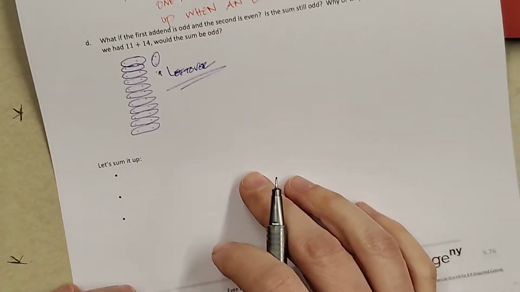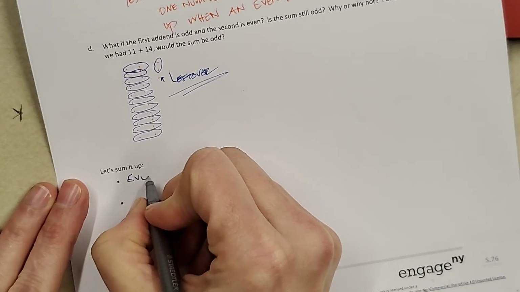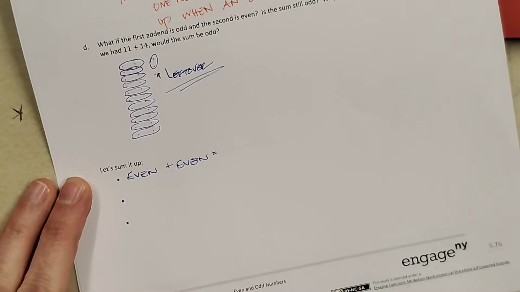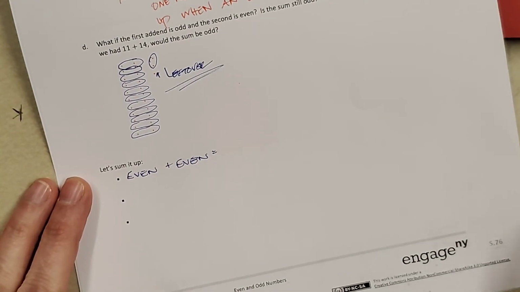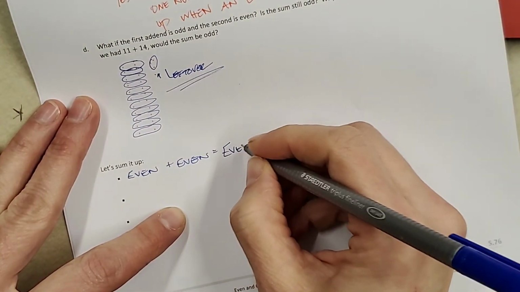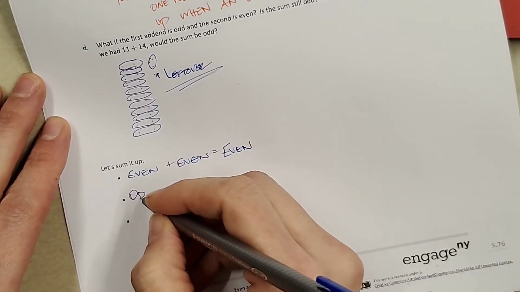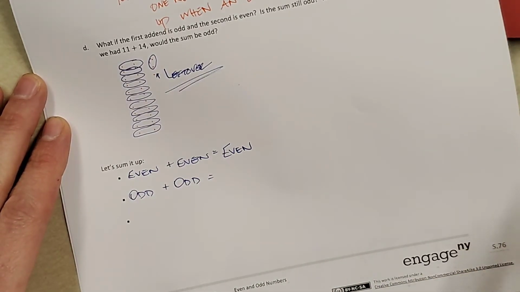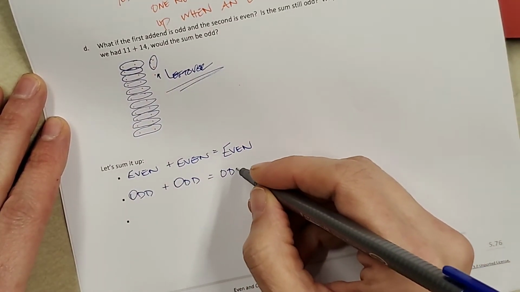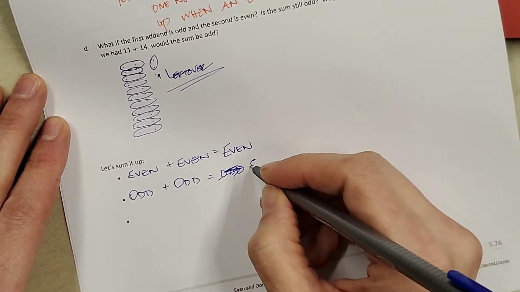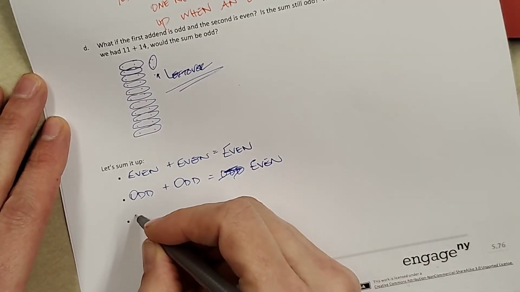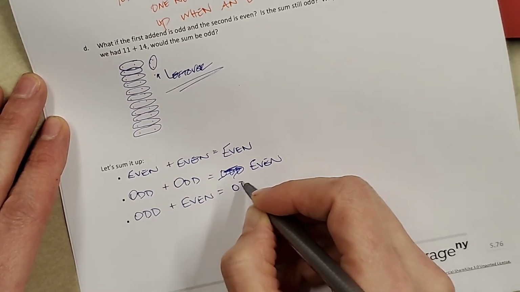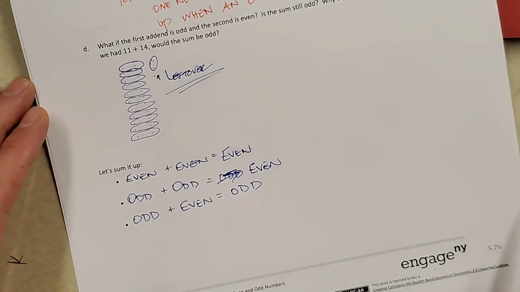So summing it up, an even number plus an even number equals odd or even. I think even. An odd number plus an odd number equals even or odd? Odd. No, just kidding. Even. Ha ha ha. An odd number plus an even number equals an odd number. That's the one we just did.